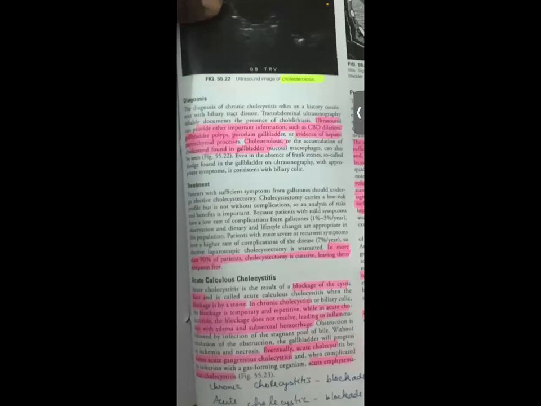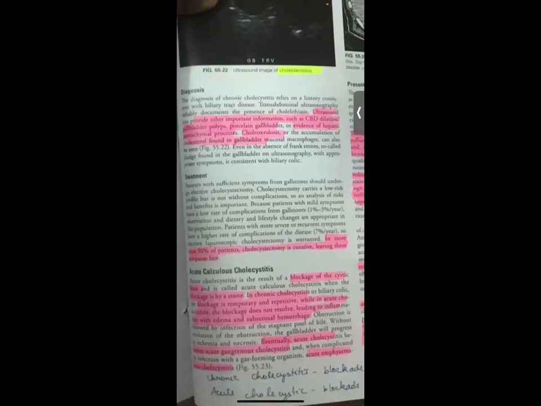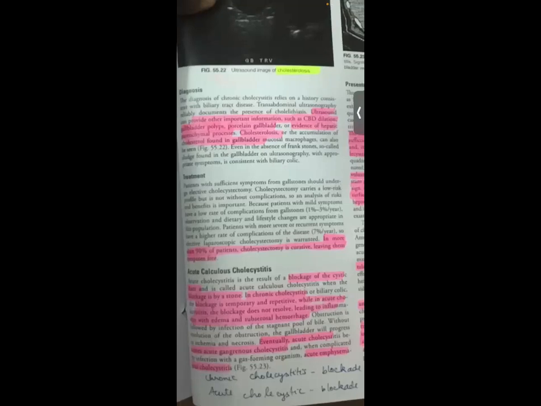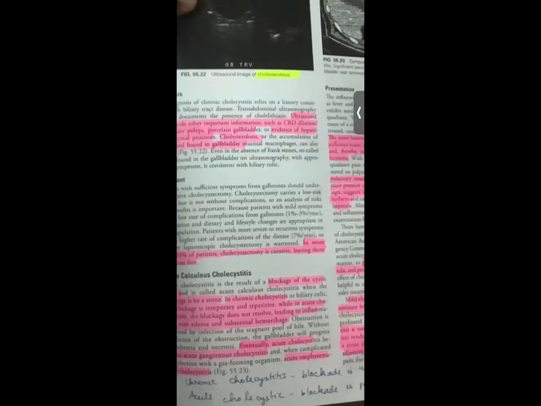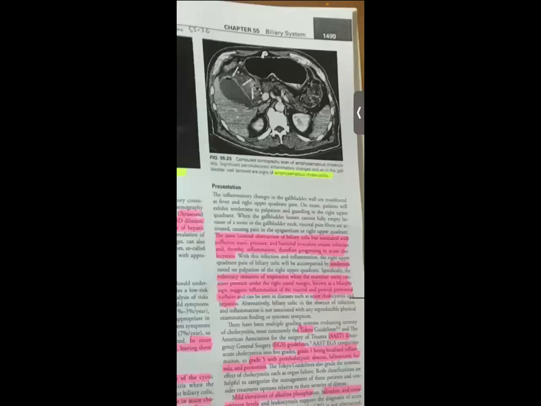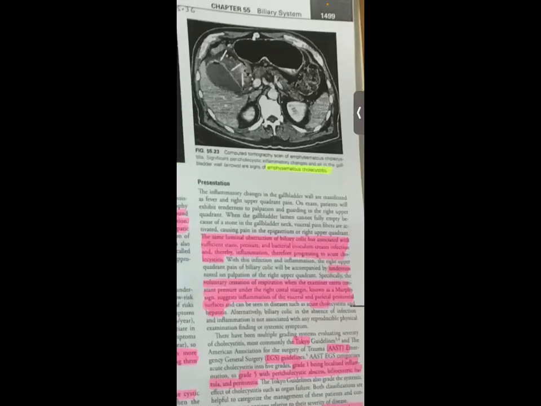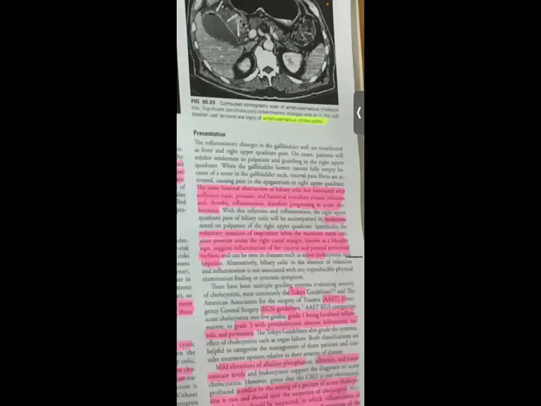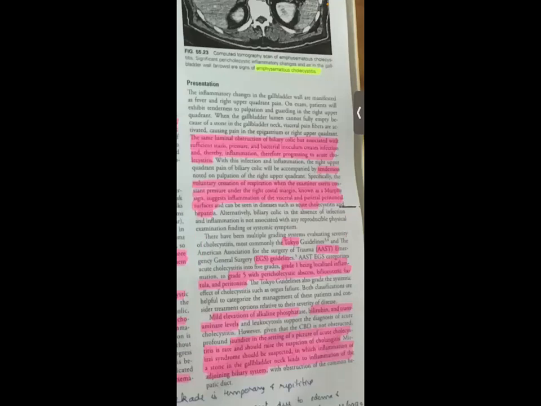Eventually, acute cholecystitis becomes gangrenous cholecystitis when complicated by infection with a gas forming organism. Gas forming organisms will cause acute emphysematous cholecystitis, and there are risk factors. So this is the image of gas.